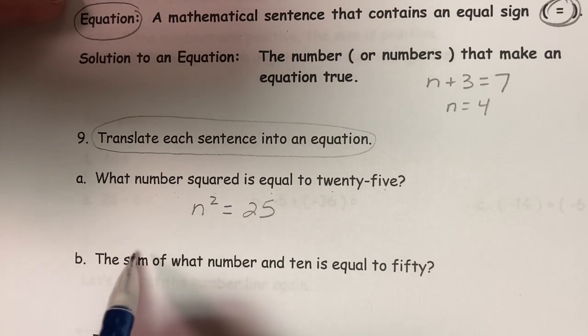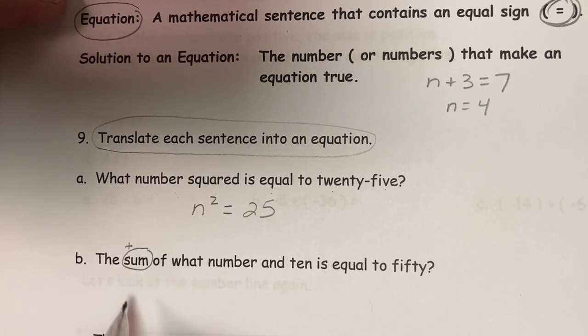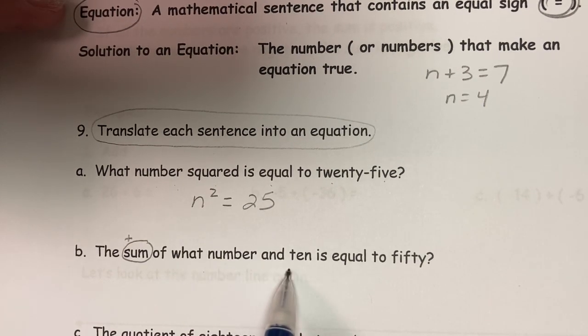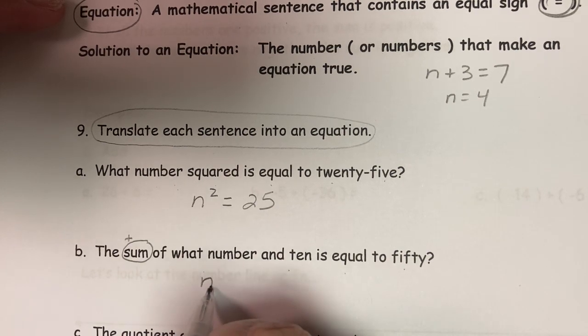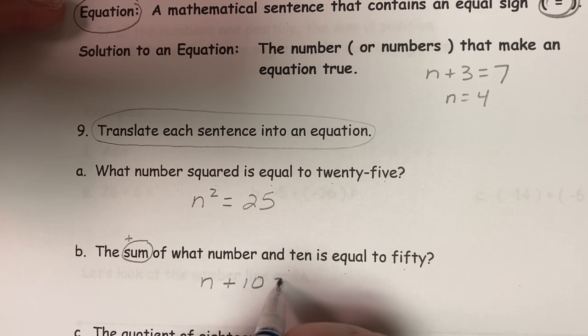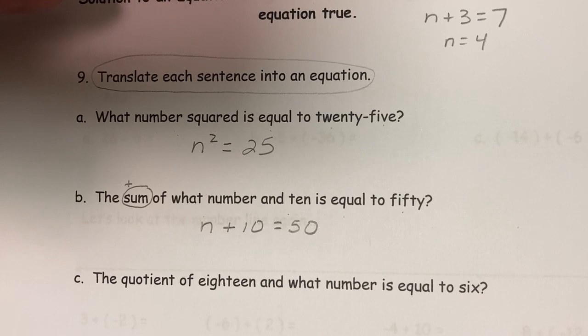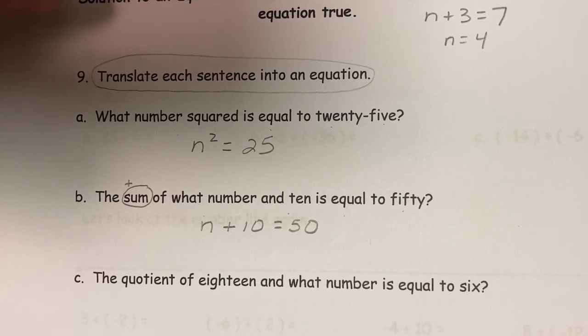How about B, sum? Now, sum means the answer to an addition problem. So that means we're going to have some addition. The sum of what number and 10 is equal to 50? Well, my what number is going to be n. The sum of that number and 10 is equal to 50. There's my equation. And we all know that number is 40, by the way.